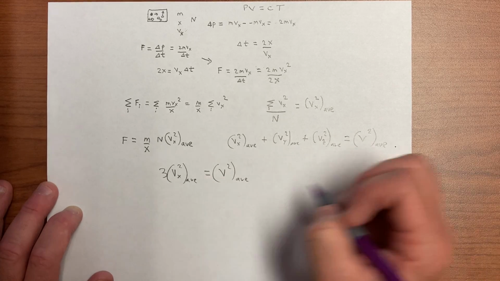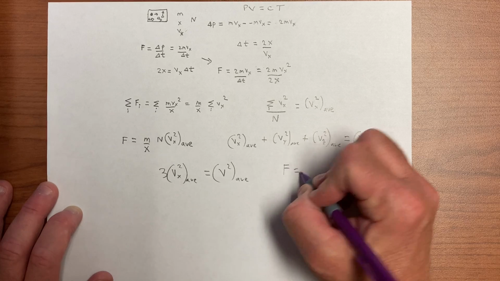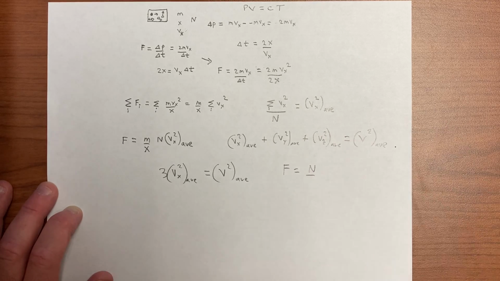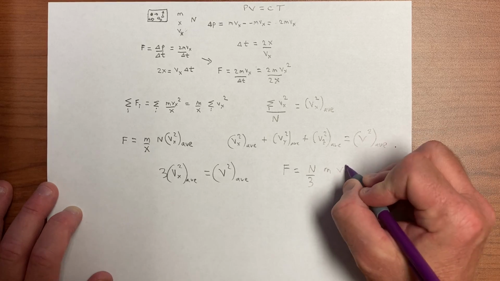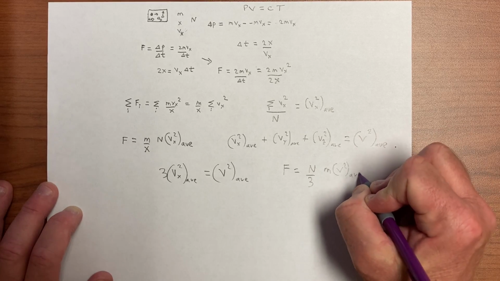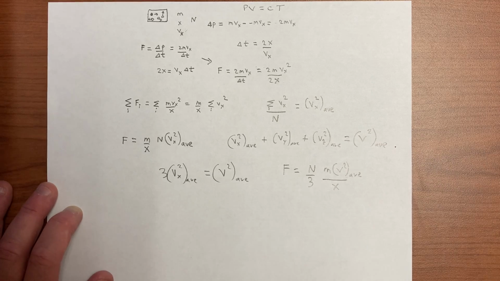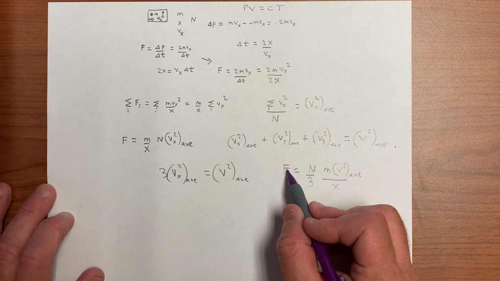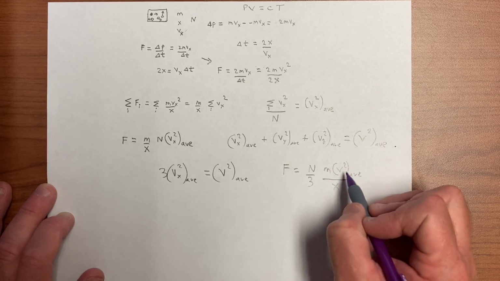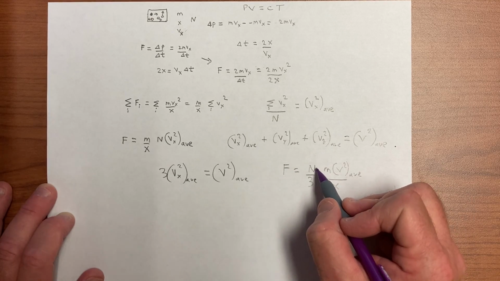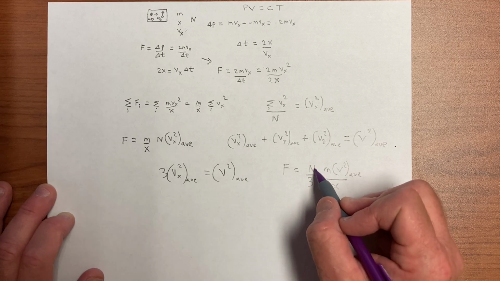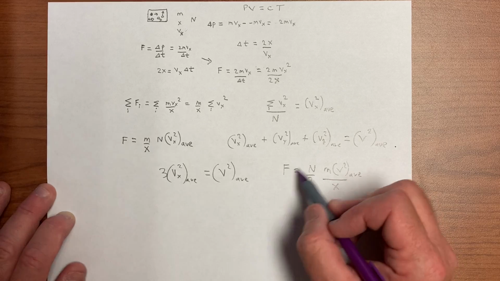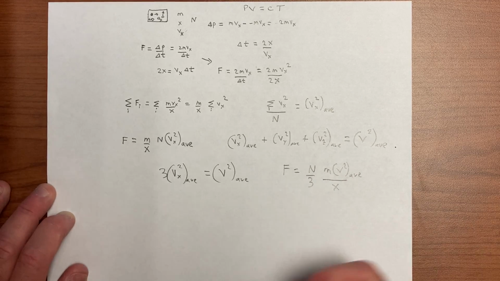And so we can say that the force is equal to N, the number of molecules, divided by 3, times m times the average of V squared, over this distance traveled, x. And so now we can look at pressure and find how to relate the speeds and the masses of the N molecules to the pressure, which is a macroscopic quantity.